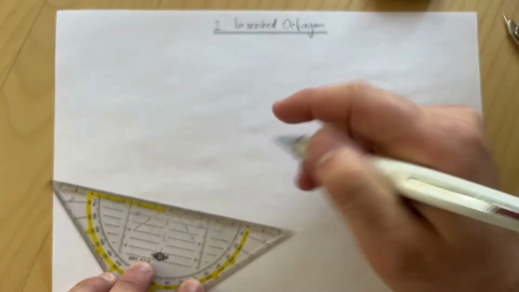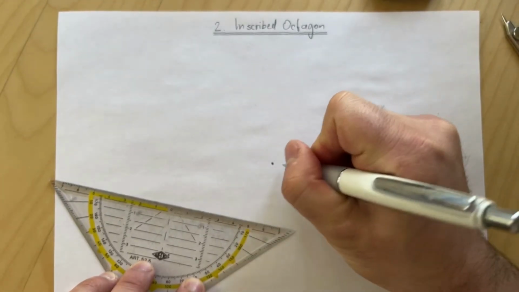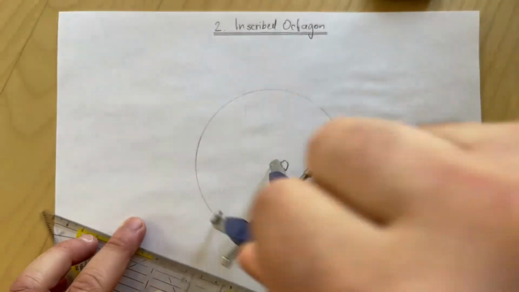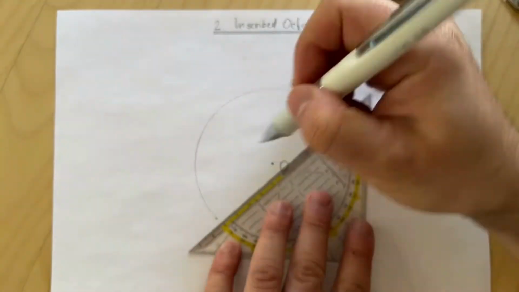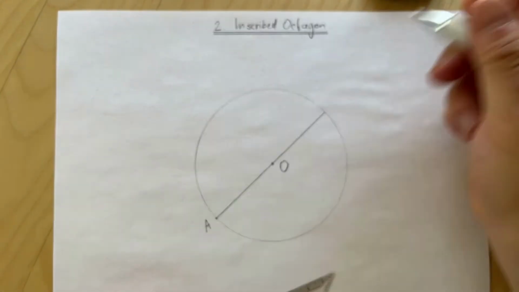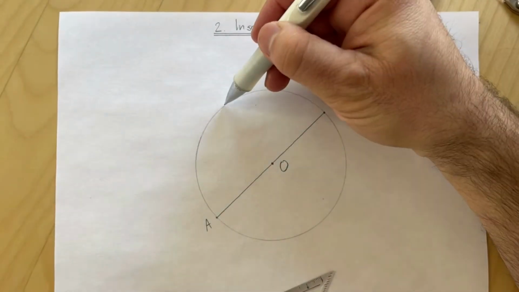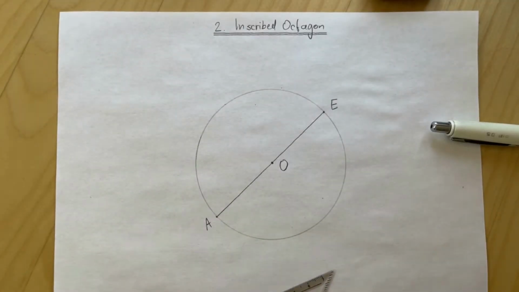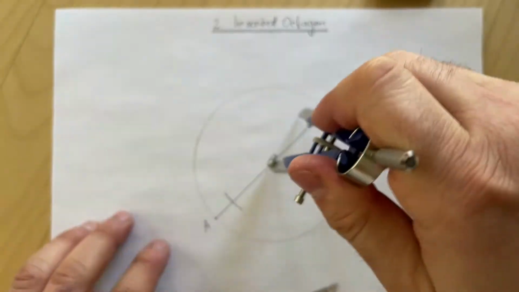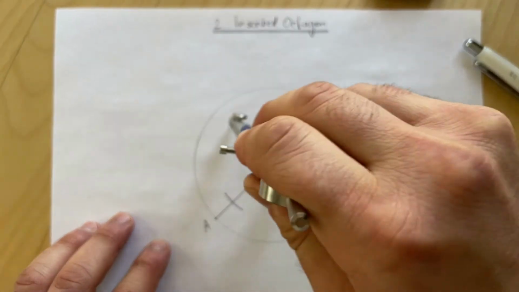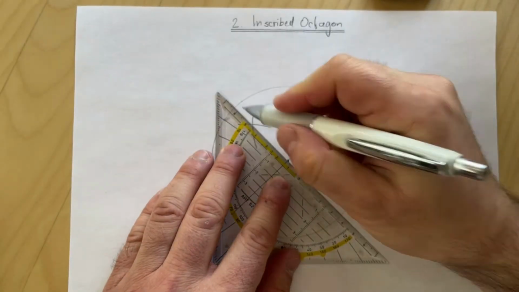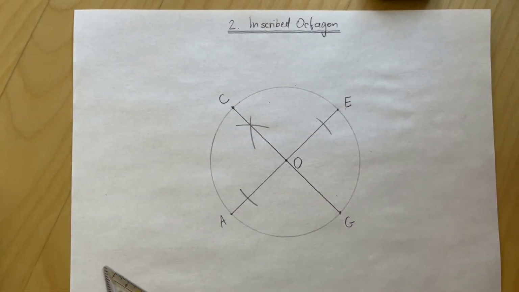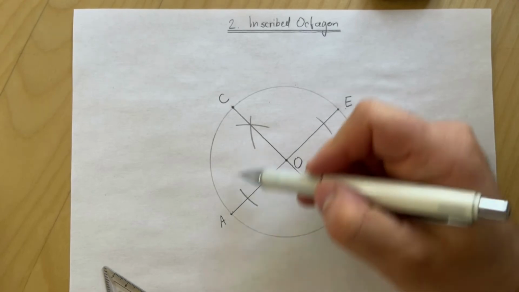So first, let's draw a circle. Again, I'm going to label this point O. So now we have 4 vertices.